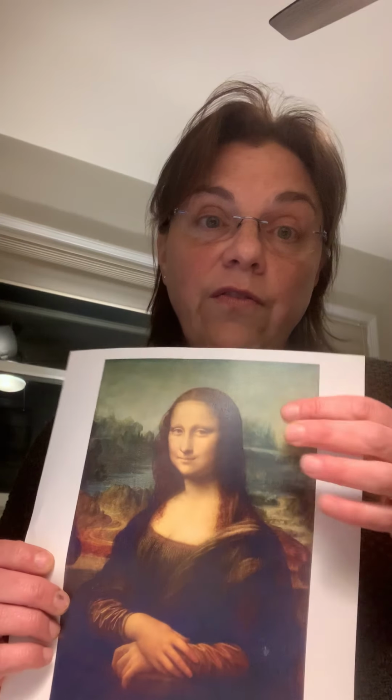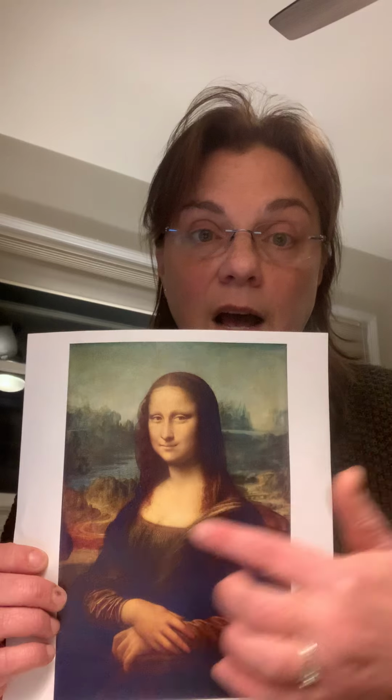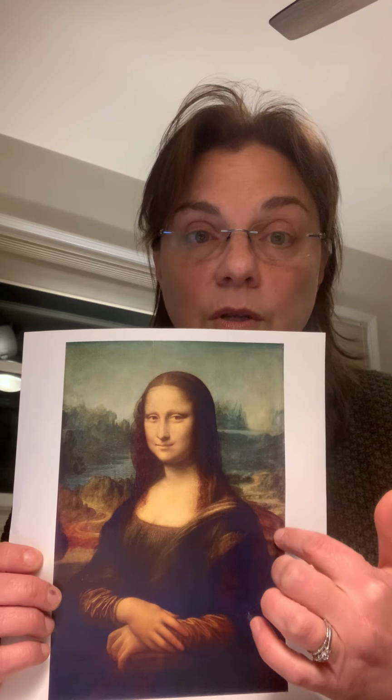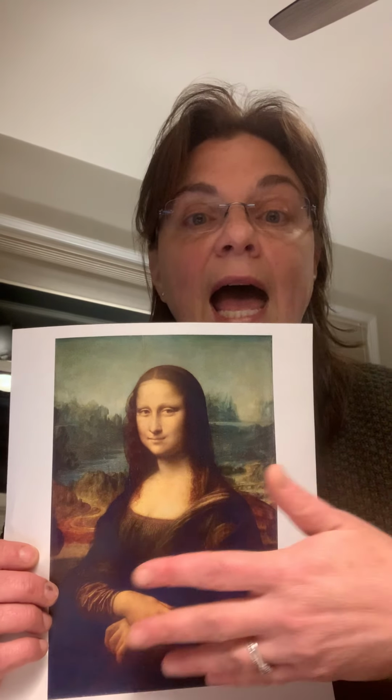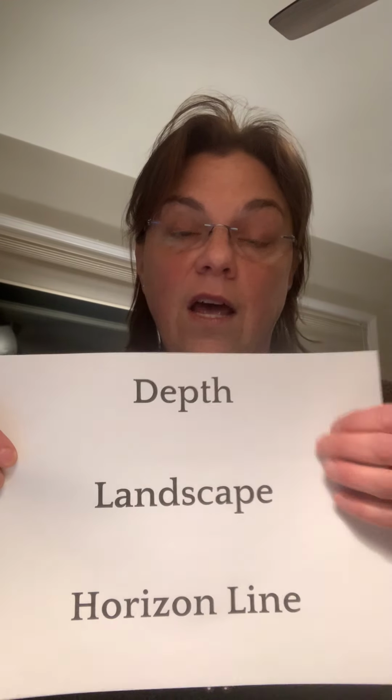So in the Mona Lisa, you've got the background here, you've got the middle ground, which would be this road and these closer mountains that are less blue. And then you've got the Mona Lisa, which is of course the foreground. So that foreground, middle ground, background creates a sense of depth.